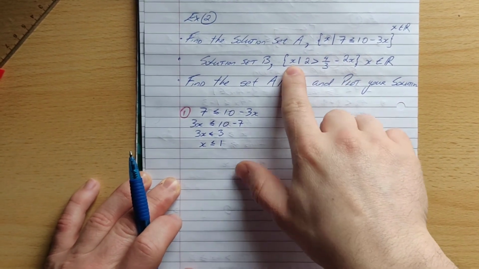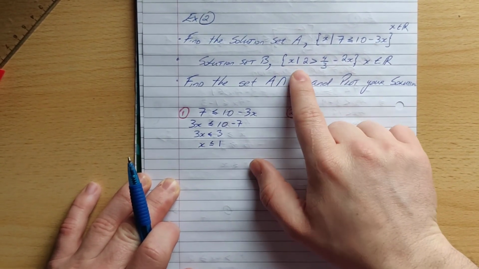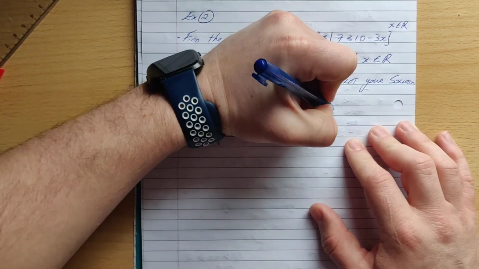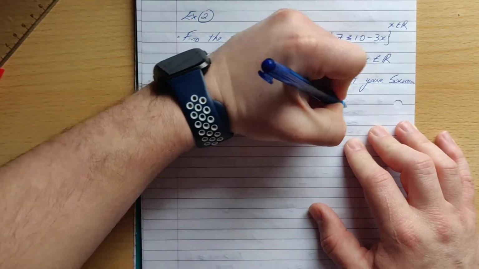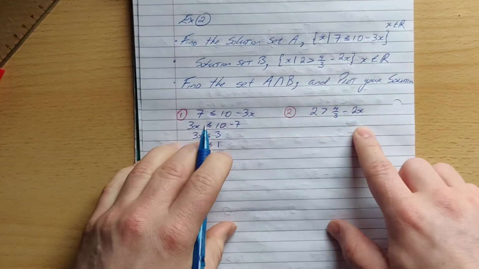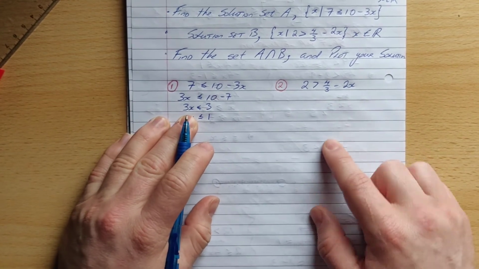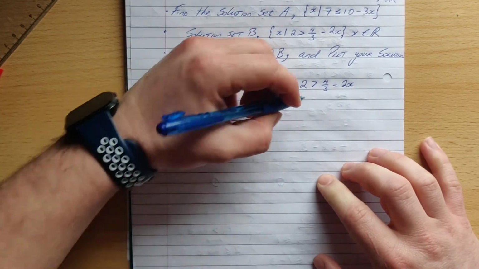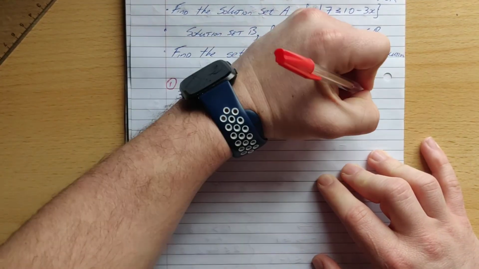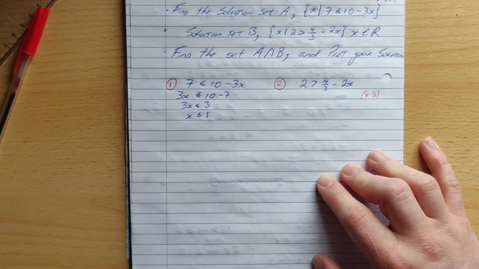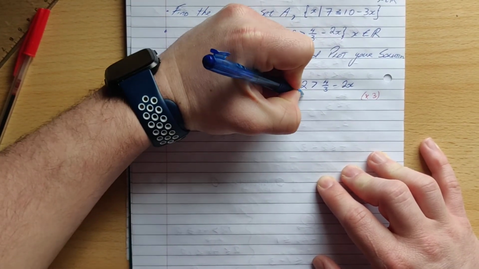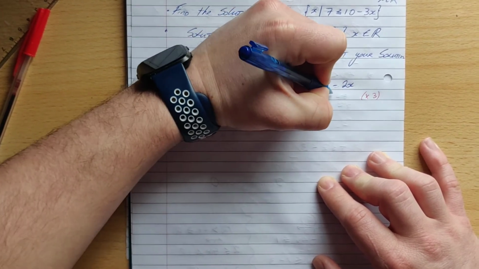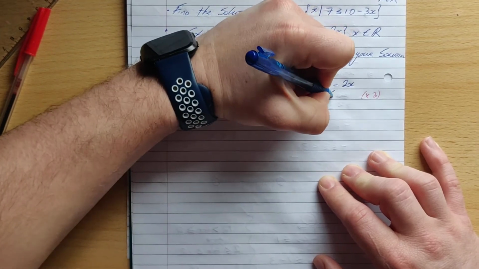So again, this bit at the front doesn't matter, it's just a fancy way of writing what we've done already. So I'll just rewrite the whole inequality. 2 is less than 4 over 3 minus 2x. Again, the fraction is causing the complication, so we have to try to get rid of that first. To get rid of a fraction over 3, we multiply everything by 3. So I'll write it in this colour. So we would get 6 is less than 4 minus 6x.